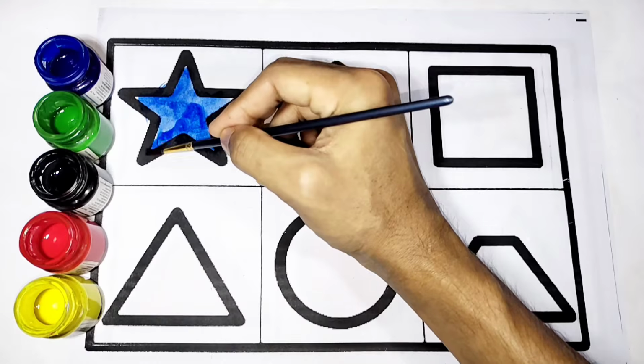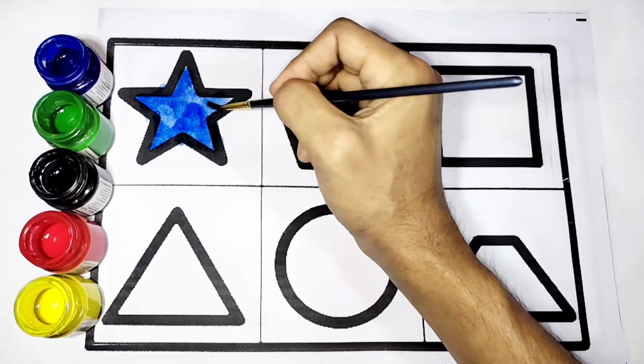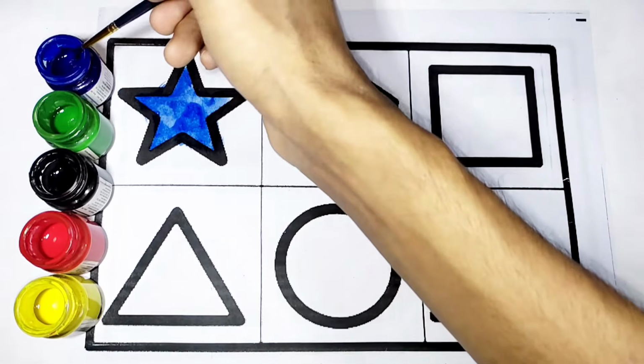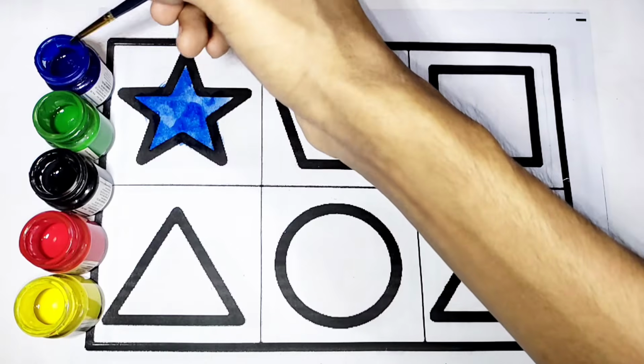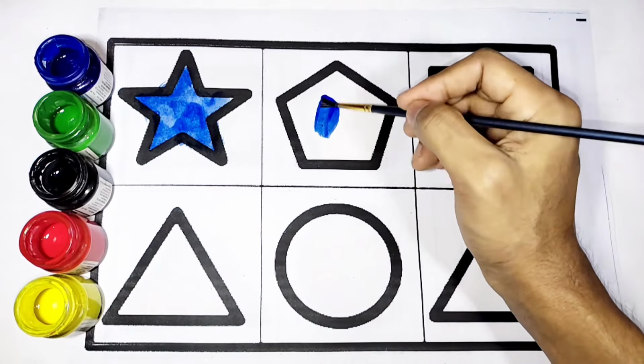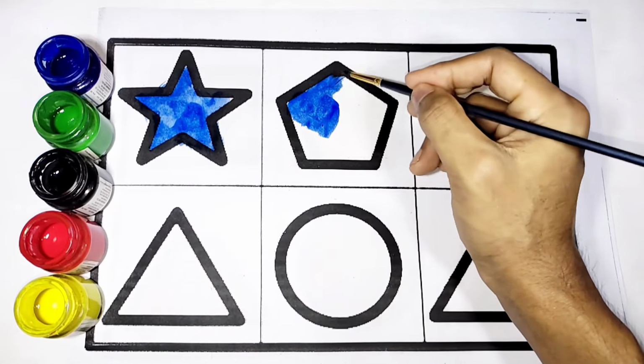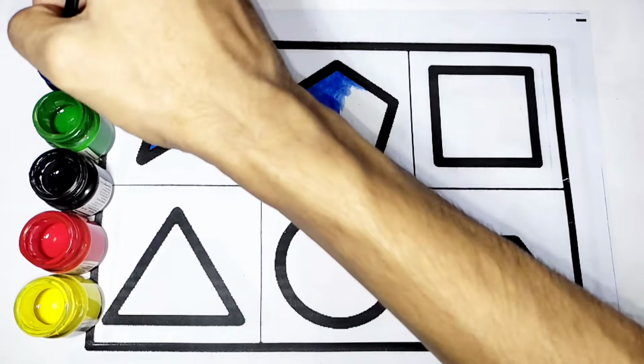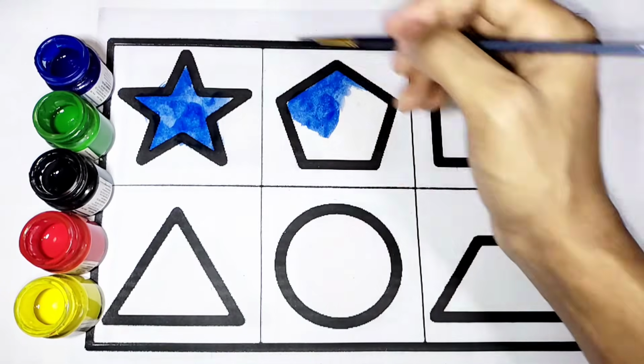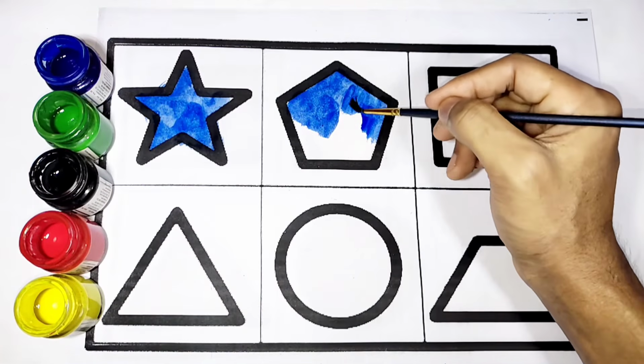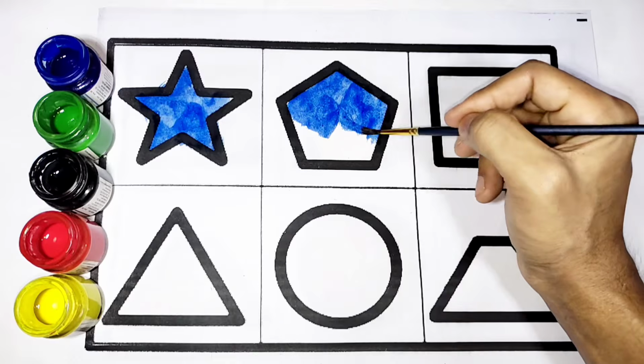The next one is pentagon. Kids, now we are coloring the shape of pentagon. We are again using the color of blue. Now we are coloring the shape of pentagon.